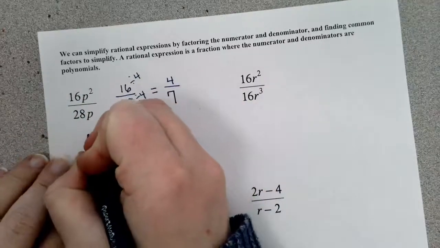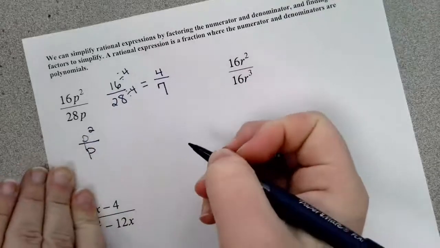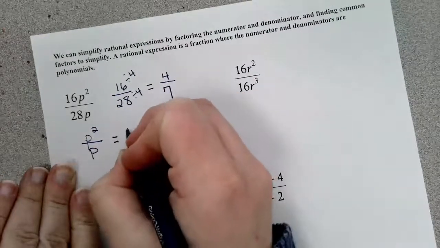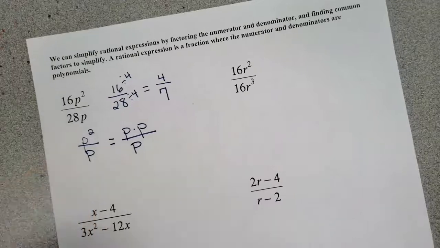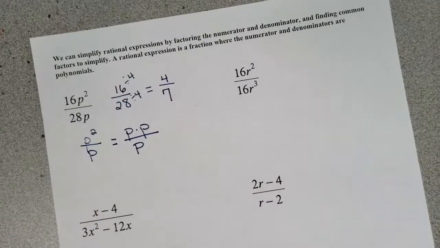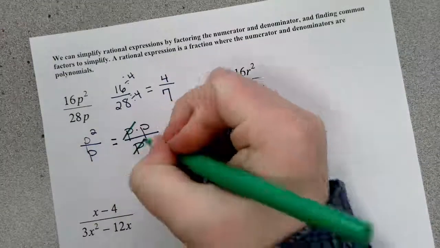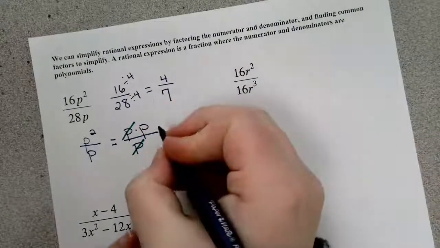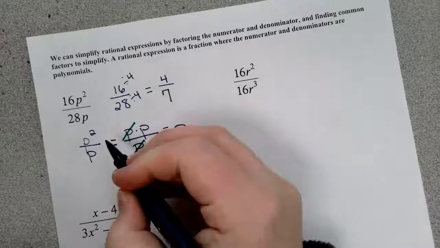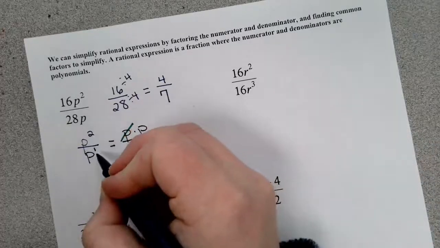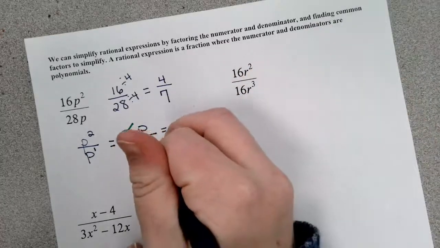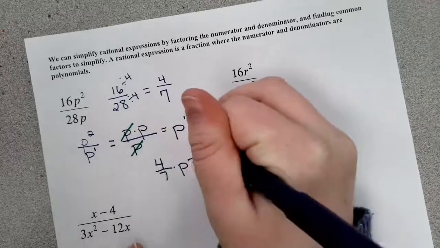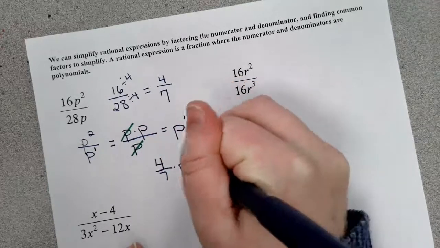Now I'm just going to look at p squared and p. Now p squared means p times p, and then I have a p on the bottom. Now I can simplify this. Since there's a p on top and p on the bottom, I can cancel, cross them off, leaving just the p. You might also remember from your rules, there's a little invisible 1 here, and 2 minus 1 leaves us 1p left. So my final answer is 4/7 times p, which you can write as 4p over 7.